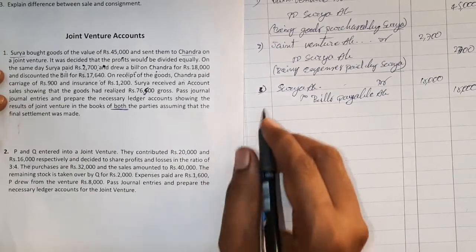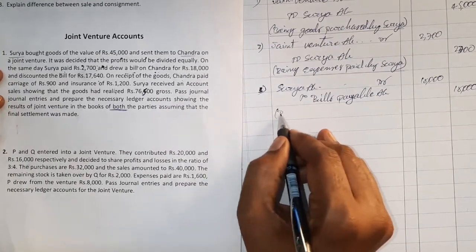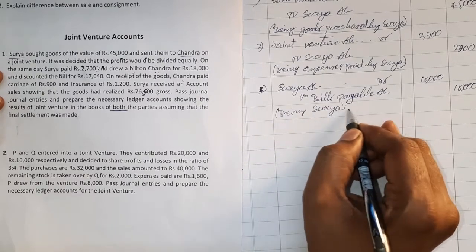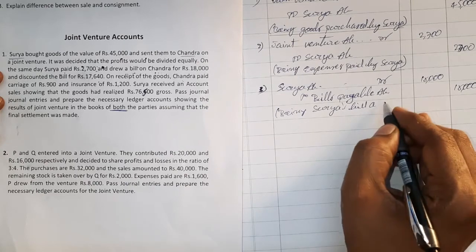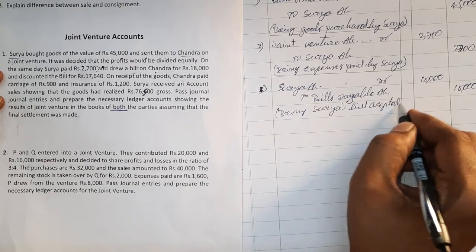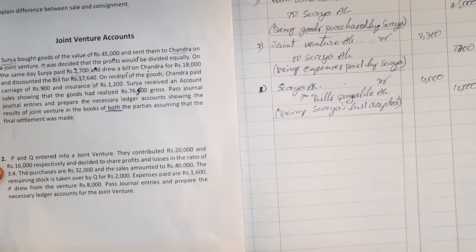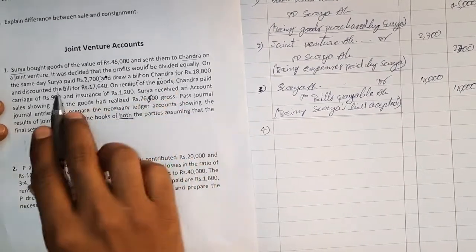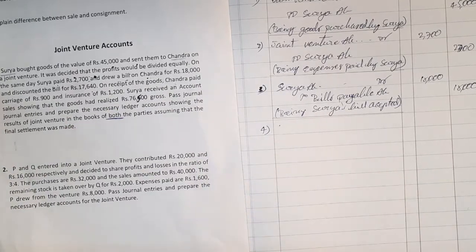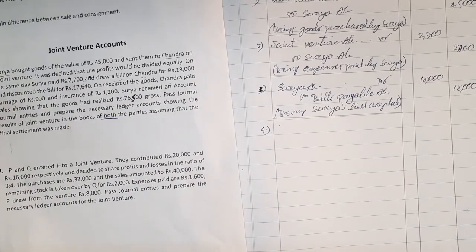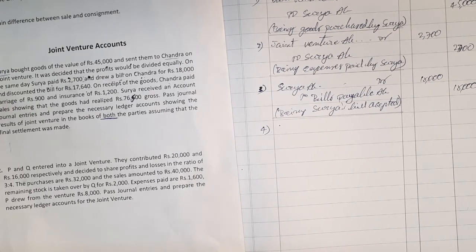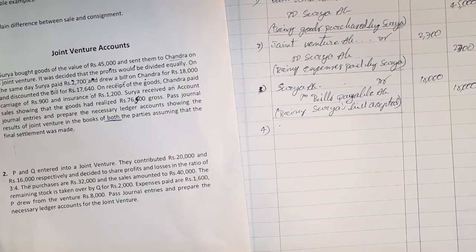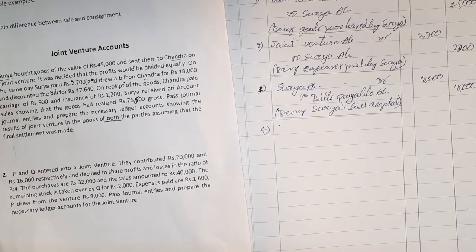So the narration is being Surya's bill accepted. And the fourth entry is, the bill is discounted in the bank. It is discounted by Surya but not Chandra. So there is no entry in the books of Chandra for discounting the bill in the bank.